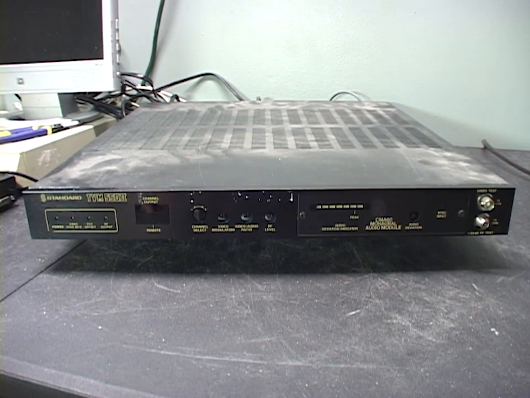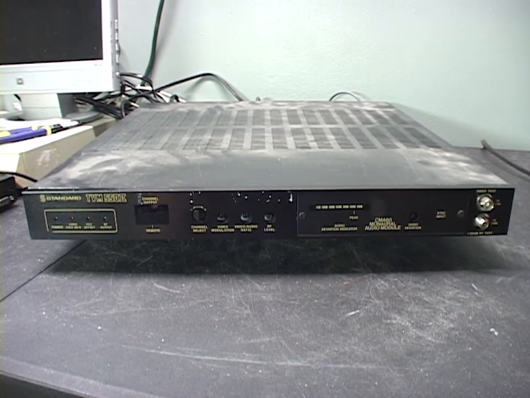And depending on the antenna you use and how powerful the modulator is, you can get a range of dozens, if not hundreds of feet.